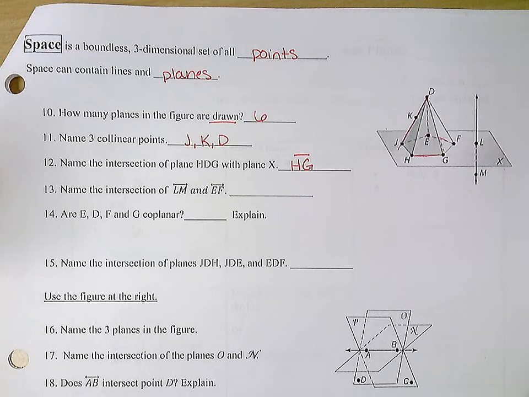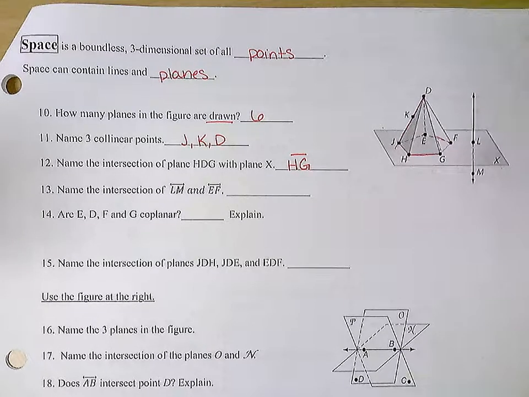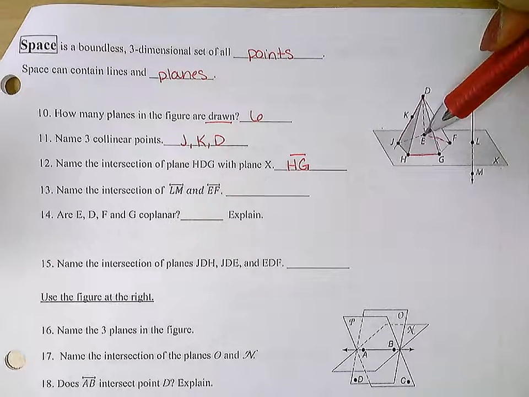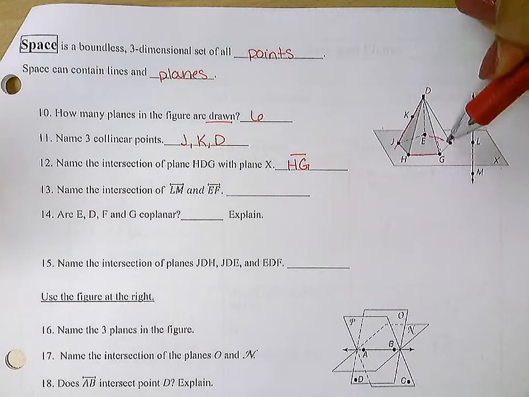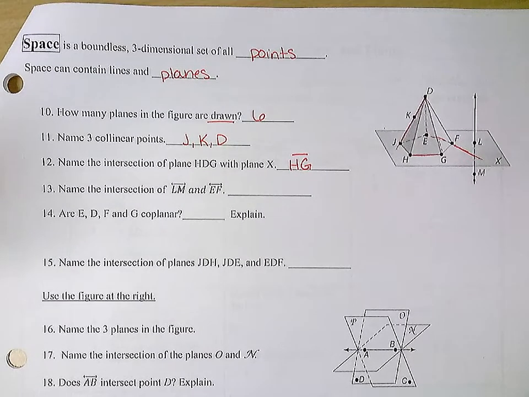Okay, L lies on plane X. So line LM right here is going through that plane, right? It's going vertical and that plane's horizontal. So point L is the only point that lies on plane X. Now if I extend this line EF and actually make it straight, these two lines are never going to intersect.